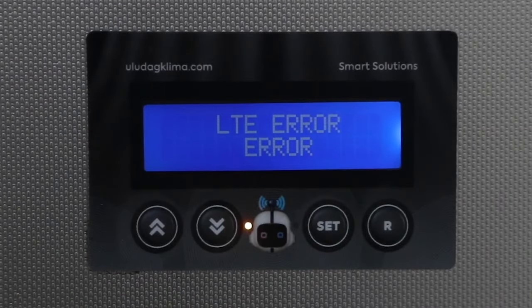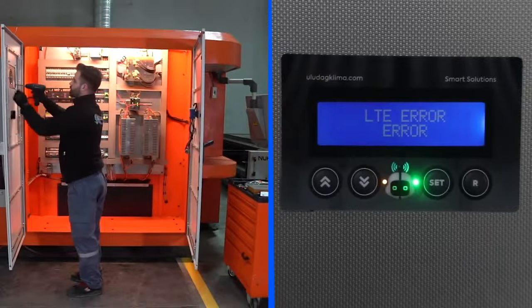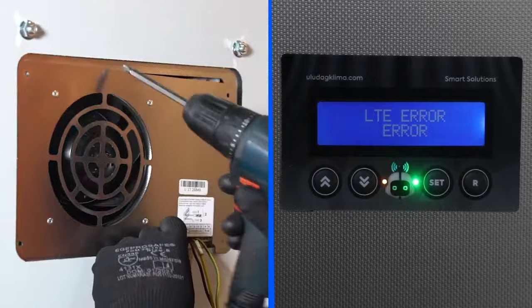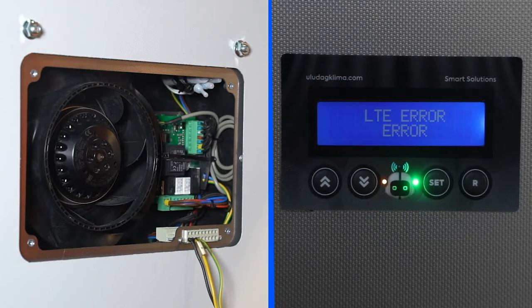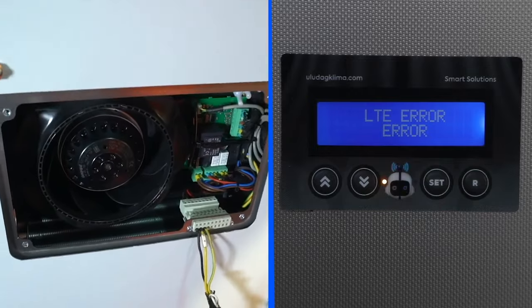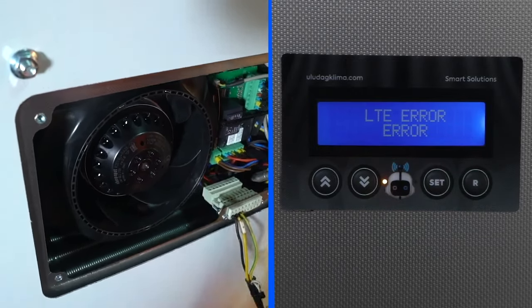LTE fault occurs when the evaporator coil inside the air conditioner gets too cold. This could be due to excessive dust, dirt on the evaporator coil, or the fan blowing air into the panel not working. Removing the front panel and cleaning the coil resolves this issue.